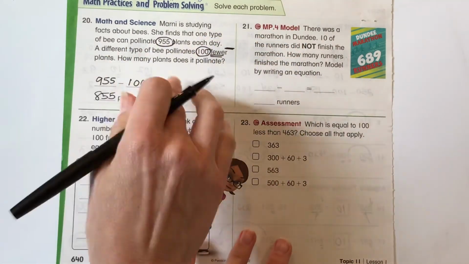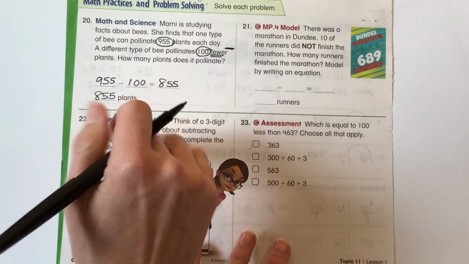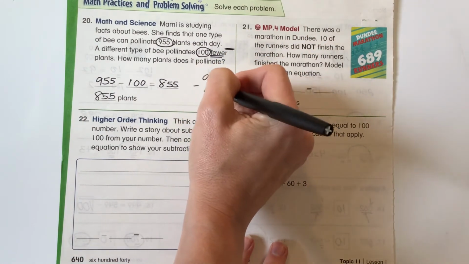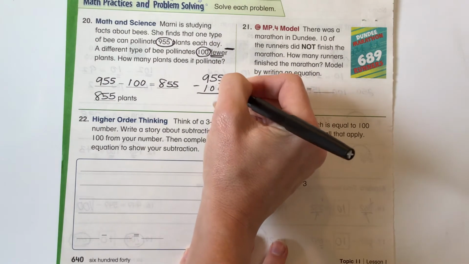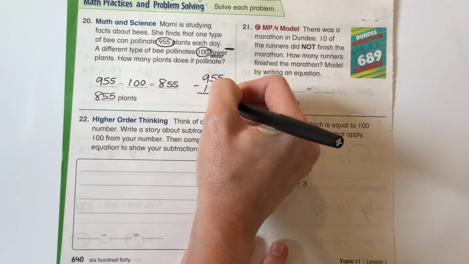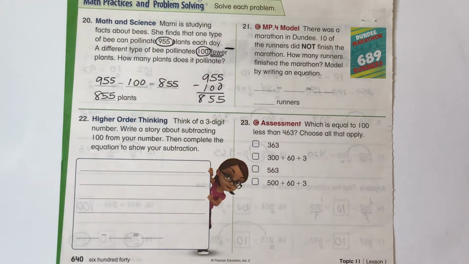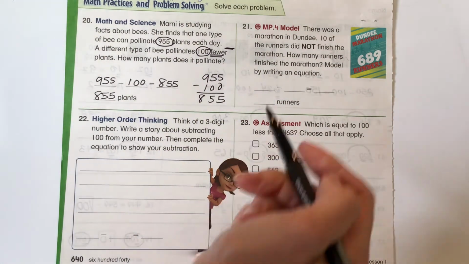And the reason why we want to try and use mental math is to get in the habit of this, because when we go through and stack it, it takes a lot more time. Take a look at this. If we have to go through and stack each one, 5 minus 0 is 5, 5 minus 0 is 5, 9 minus 1 is 8. If we can get used to doing mental math, we can process the answers a lot faster.